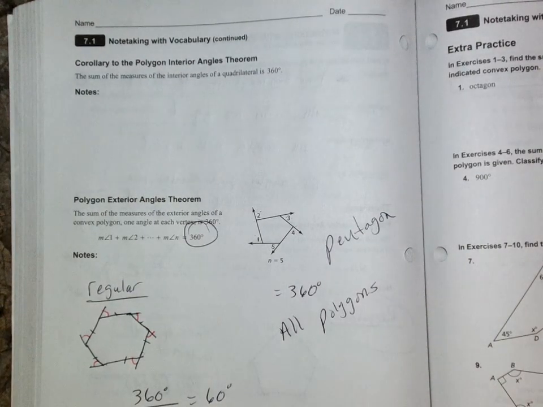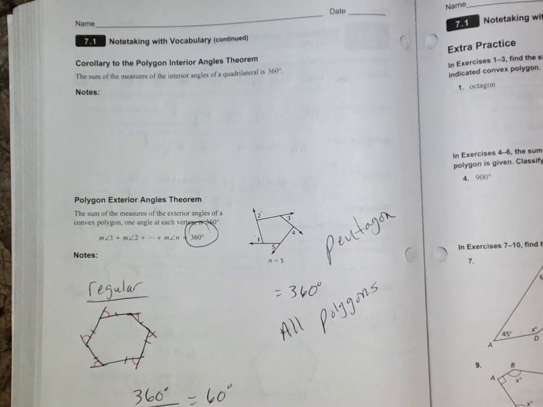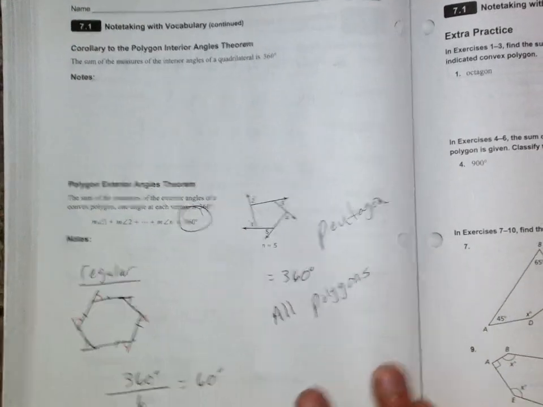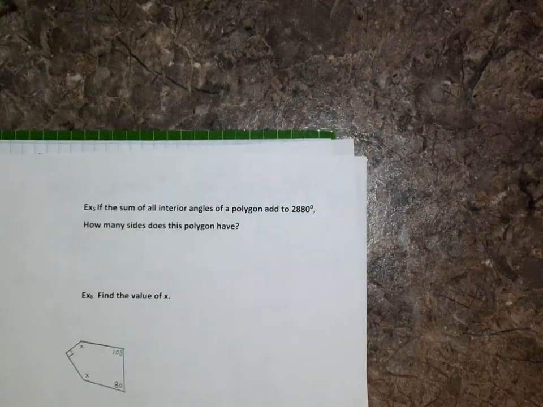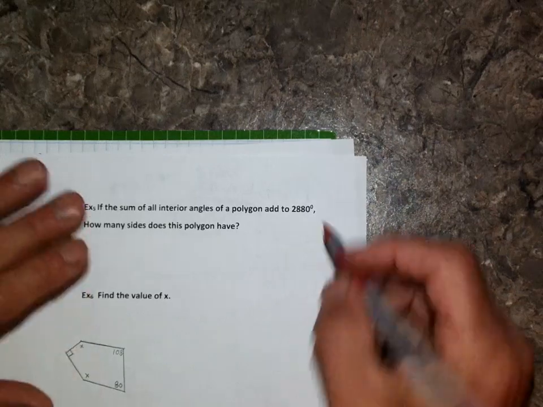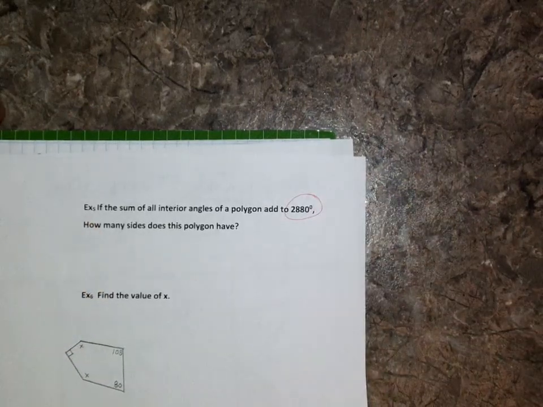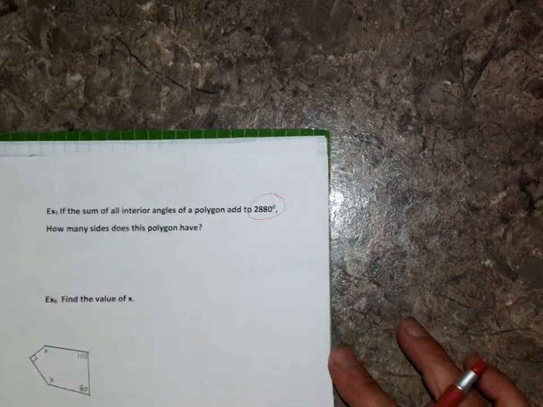Okay. Now, what's your homework going to look like? A little bit like this. So I've got a worksheet I want to look at real quick. And your homework's going to look a little bit like this. So let's take a look at example 5 here. It says, if the sum of all interior angles of a polygon add up to 2,880, how many sides does this polygon have?